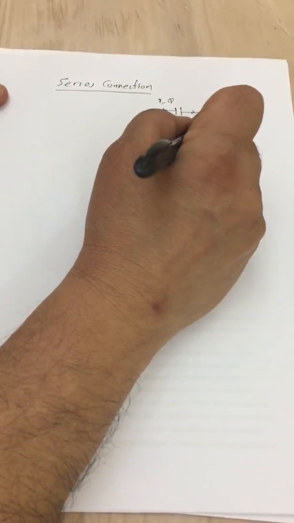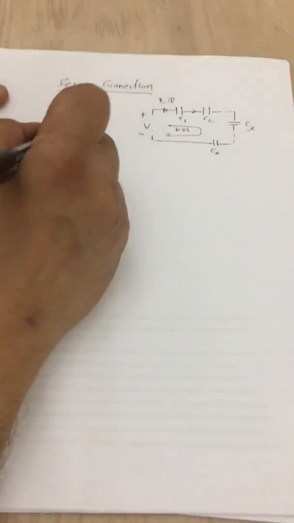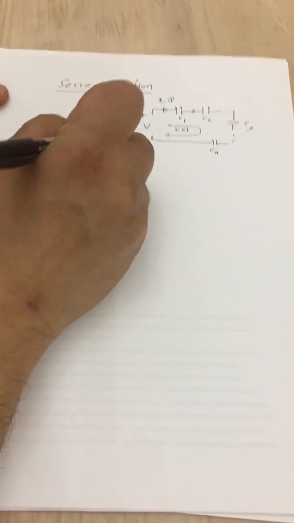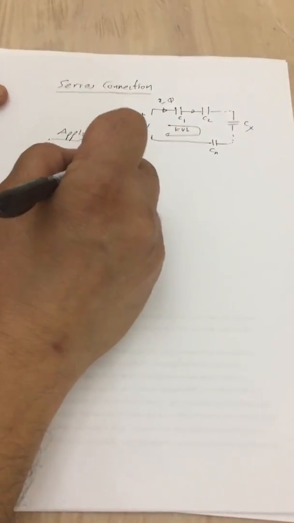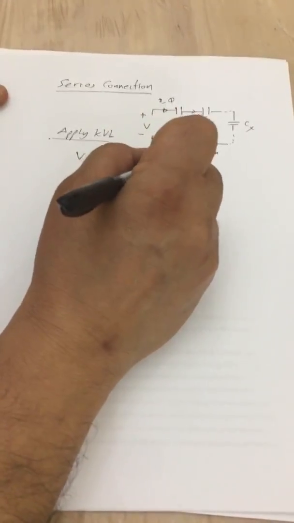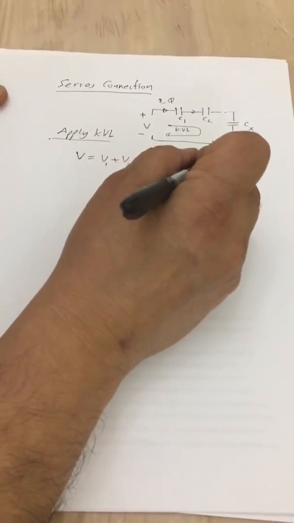So if we apply KVL to this loop here, what will we get? V equals V1 plus V2 plus Vx plus Vn.